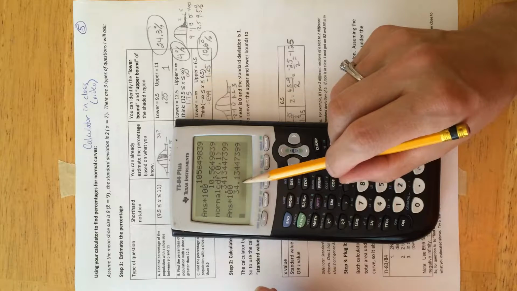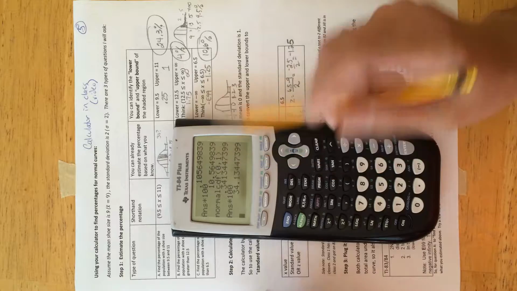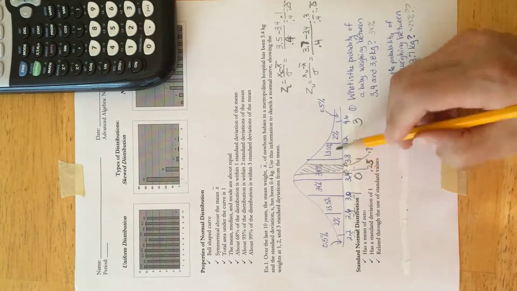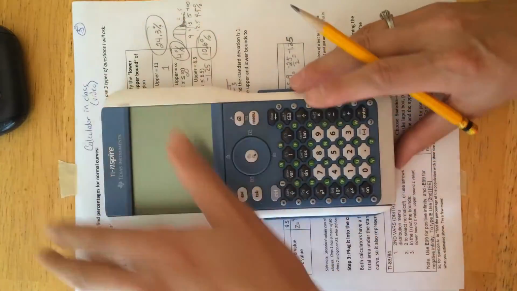All right, so that's 34% of the population. That's one standard deviation away from 0 to 1, which makes sense. That's the same thing that we kind of came up with right there, from 0 to 1. That's 34%. That's the same 34%. Let's do the same thing on the Inspire.